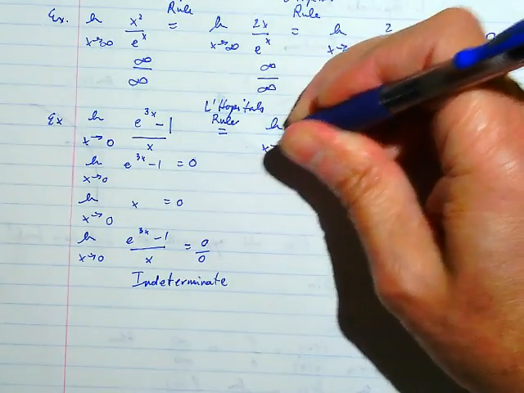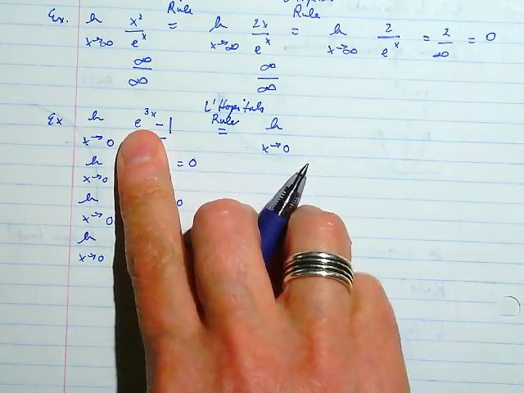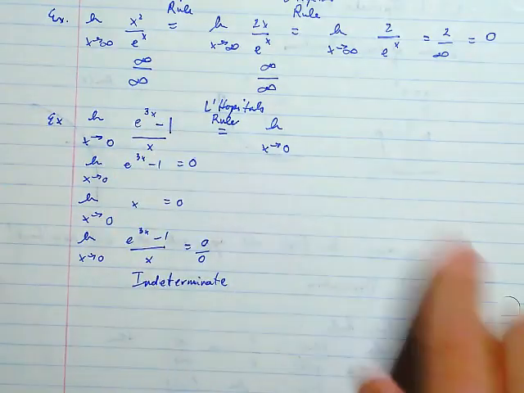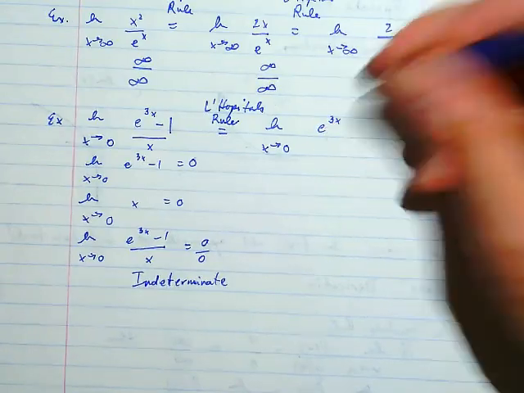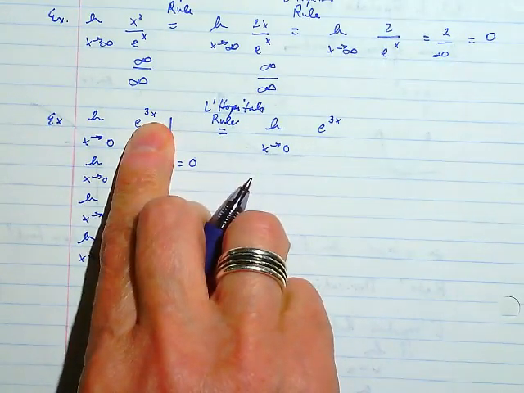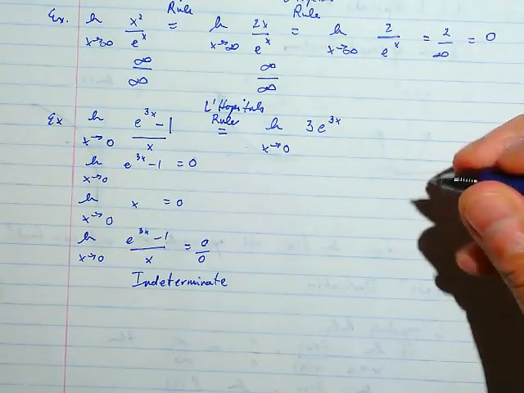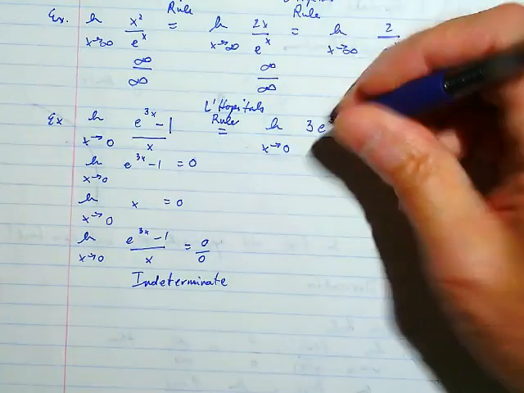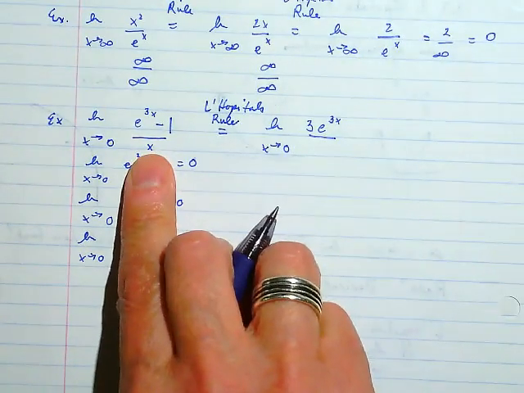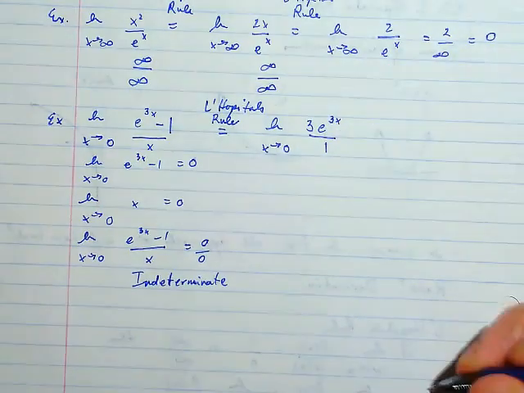Well, we still need to write the word limit because I haven't evaluated the limit as x approaches 0. But what's the limit of e to the 3x? Remember, it's e to the u times u prime. So e to the u, still e to the 3x, times, because of the chain rule, the derivative of 3x with respect to x is just 3. So 3 e to the 3x minus, well, the derivative of a constant is 0, so we're good there, divided by, what's the derivative of x? Well, that's just 1.